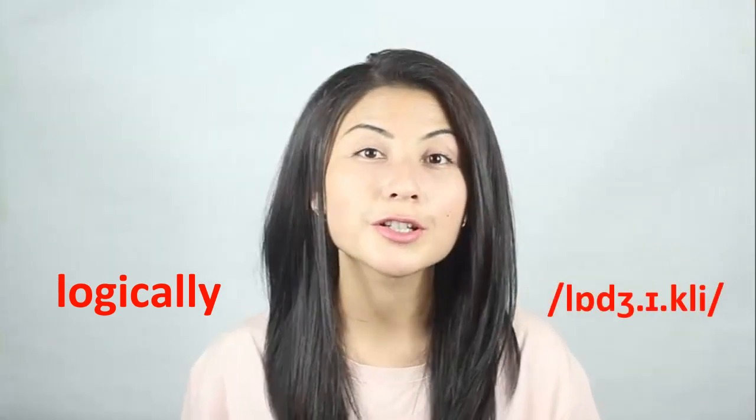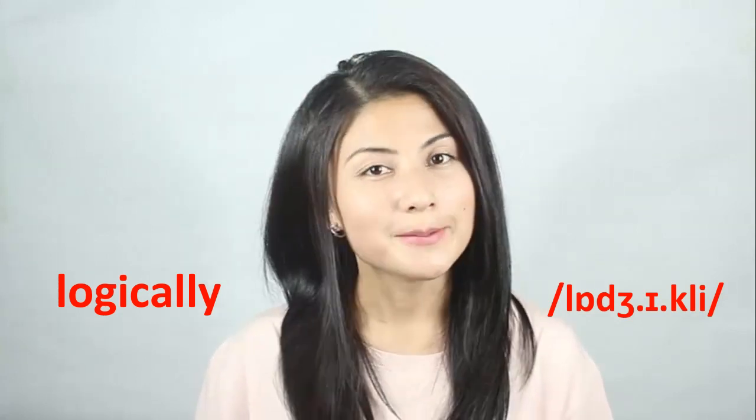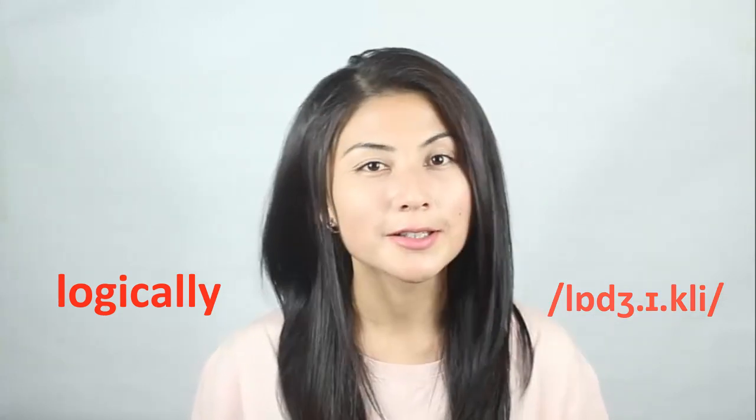Let's start. The first letter in the English alphabet, the letter A. Now I'm gonna give you a few words which contain the letter A, but the letter A is not pronounced when we say these words. The first example. First, can you please try pronouncing this word on your own? Majority of English learners, they pronounce this word as logically. They try to pronounce every letter in this word. However, the correct pronunciation is logically. Say with me, logically.